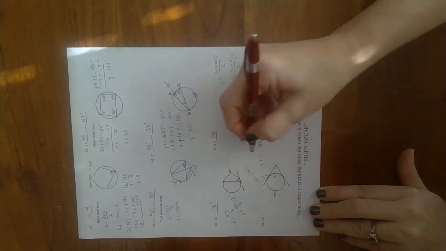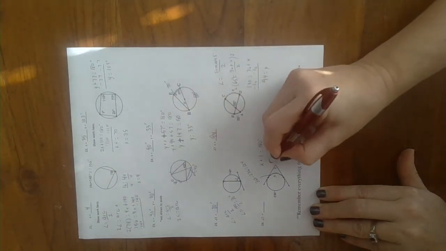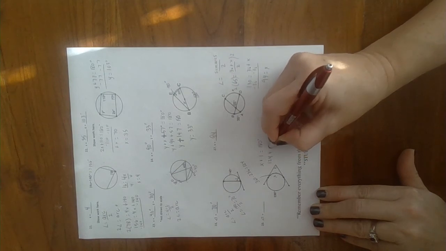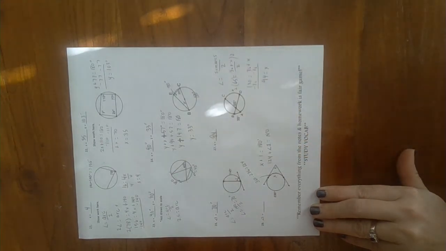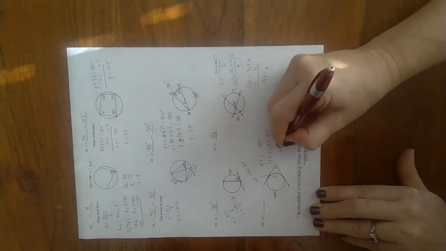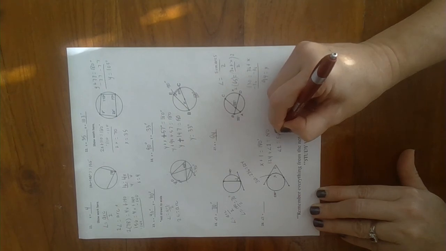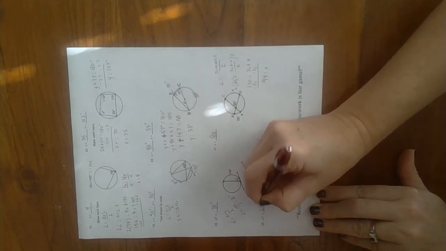And that arc measure is 124 plus angle 1 is equal to 180, and then I subtract 124 from both sides, and angle 1 is going to equal 56 degrees.